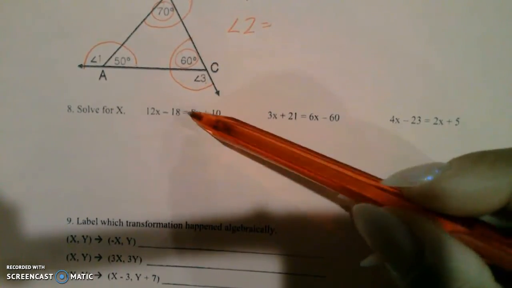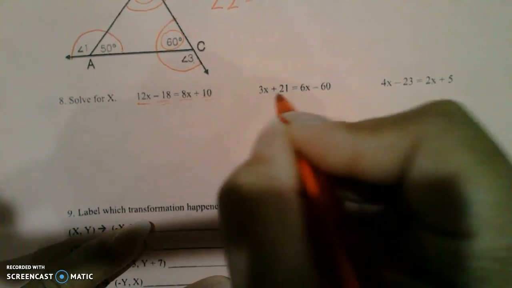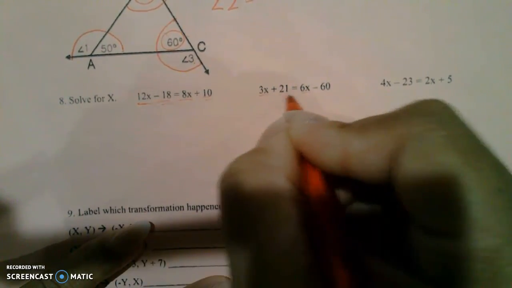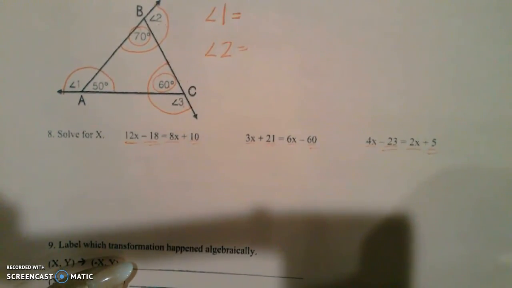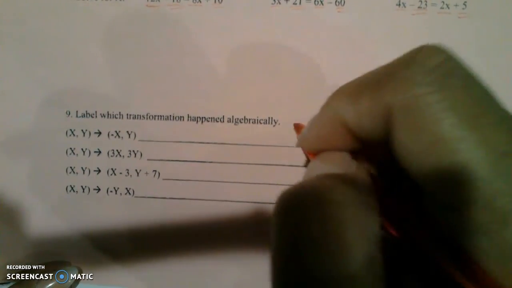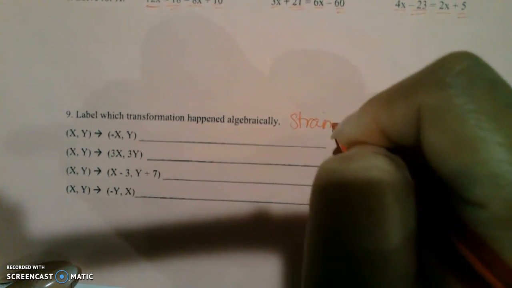Here, this is a review. We just did problems like this up here. Okay? Combine like terms. Simplify. Combine like terms. Simplify. Combine like terms. And simplify. Lastly, label which transformation happened algebraically. These come straight from your transformation notes.